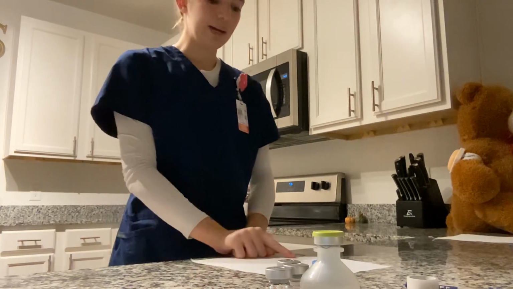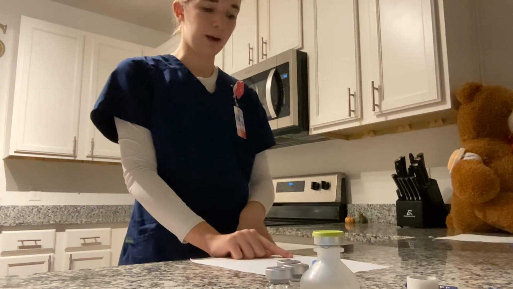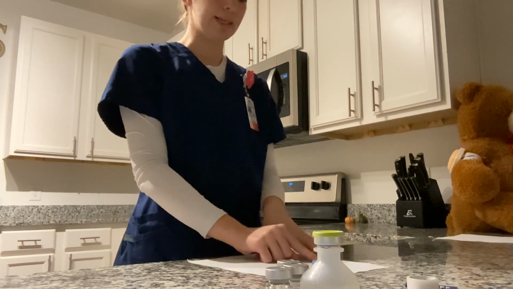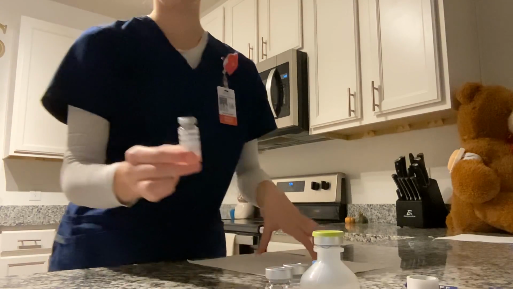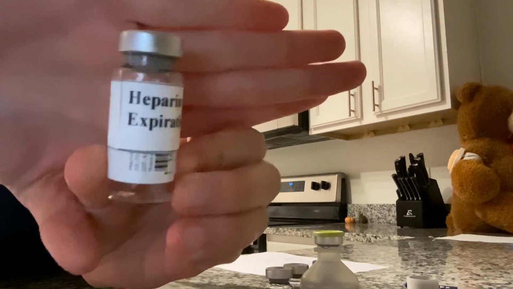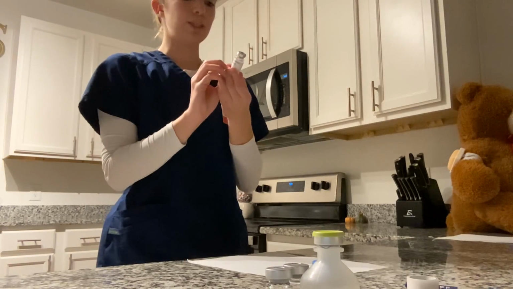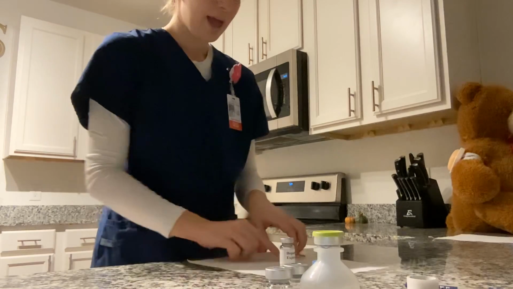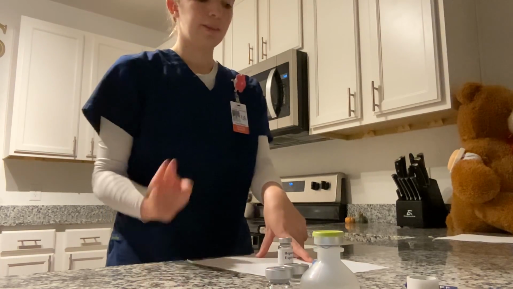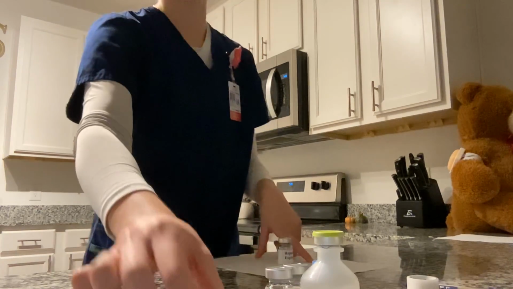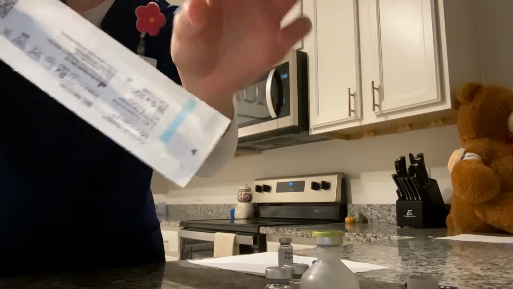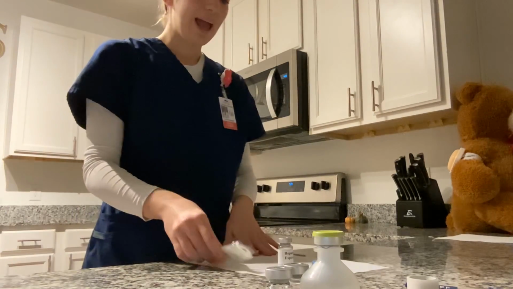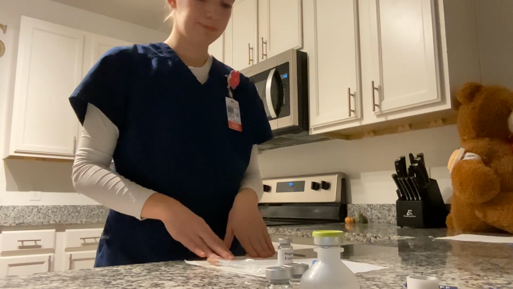All right, so I see Jaguar J. Jones. Medical record number is 4176352. The medication I'll be administering is heparin. So I'm going to grab the heparin. And the expiration date on it is December 5th, 2025, so it's not expired. And the route I'll be using is subcutaneously, so I'm going to grab a TB syringe. And it is 5,000 units.